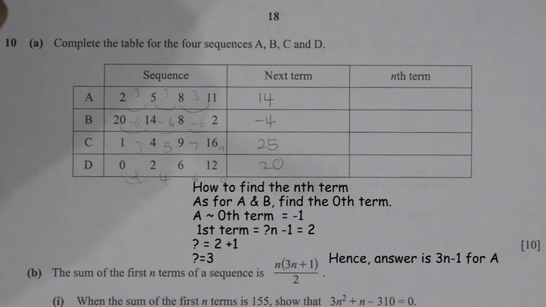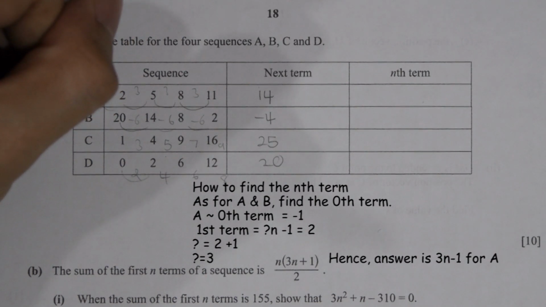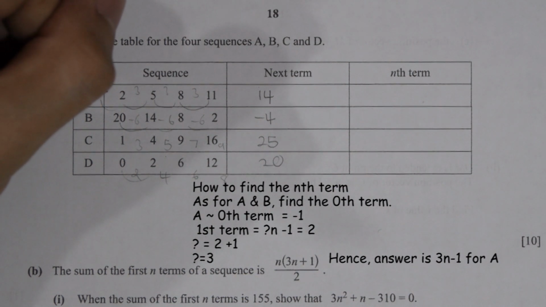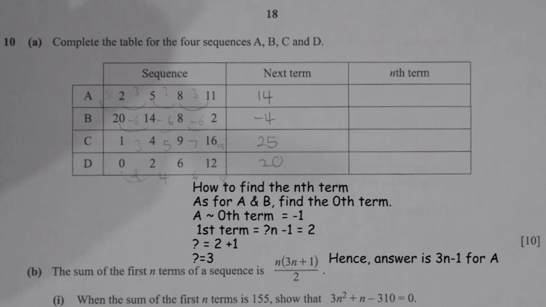So how do you actually find the nth term? A and B have a different approach, and C and D have another one. The first thing first, you actually need to find the zero term. So for A, you shift it backwards, 2 minus 3, then you get -1. For that, -1 is actually the zero term. So the first term result has already been given, so now we just put in the formula.